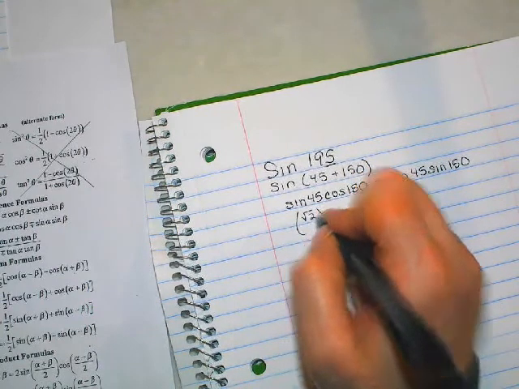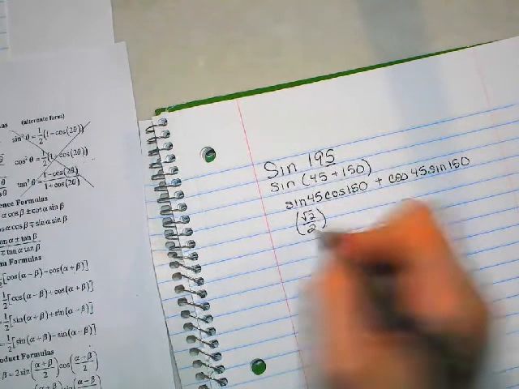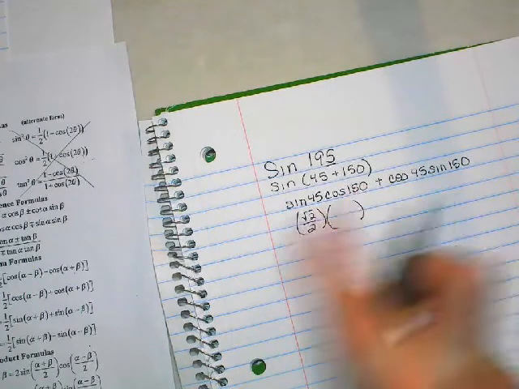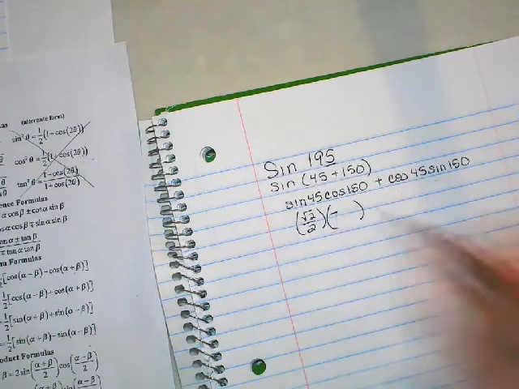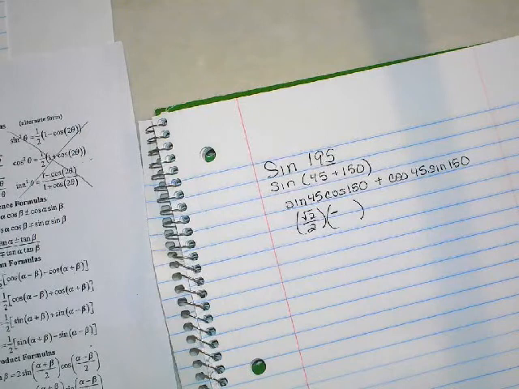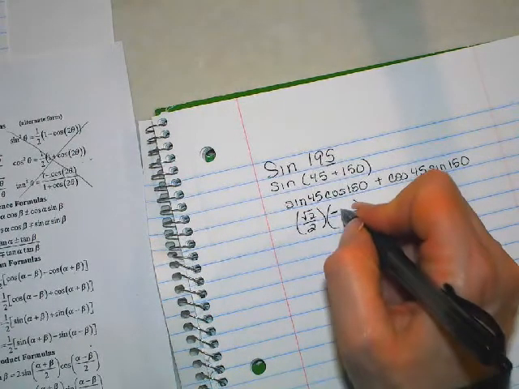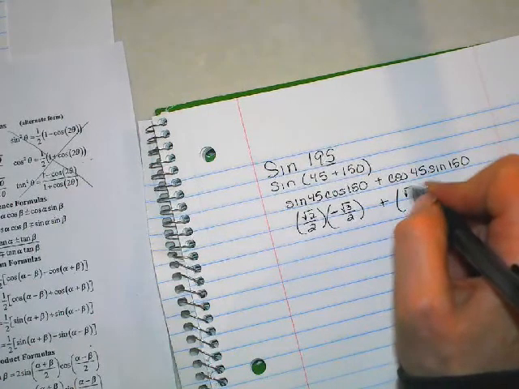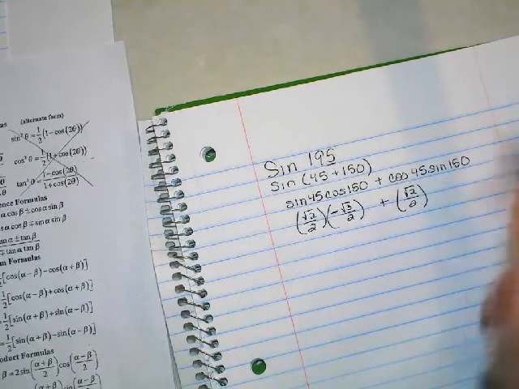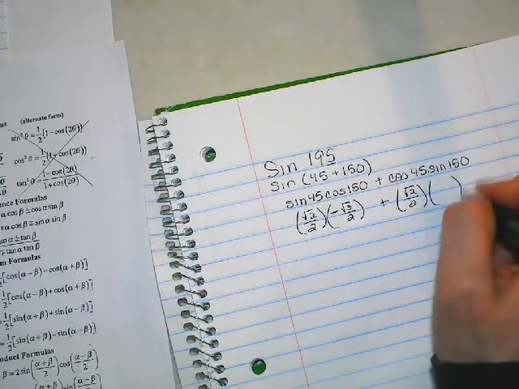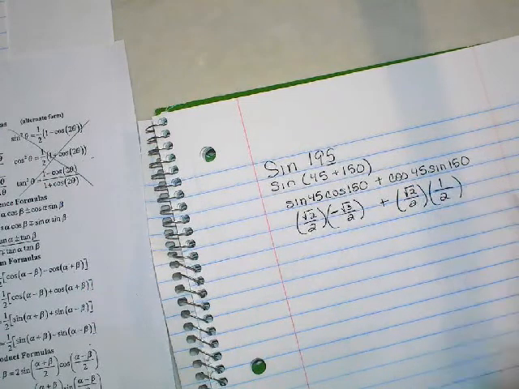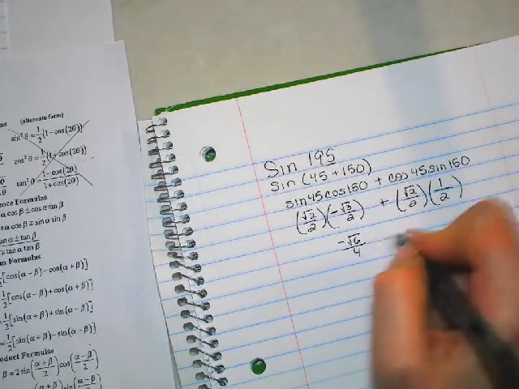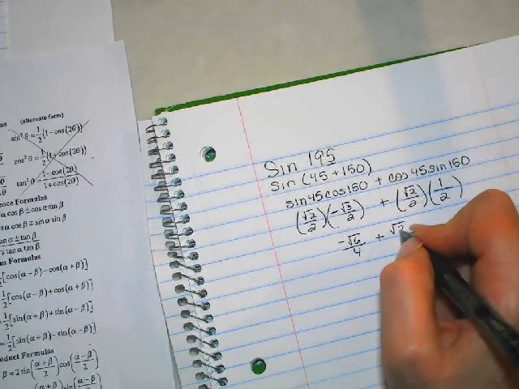The sine of 45 is radical 2 over 2. The cosine of 150, watch your quadrants. 150 is in quadrant 2, so cosine is negative. My reference angle for a 150-degree angle is 30. The cosine of a 30-degree angle is radical 3 over 2. Plus radical 2 over 2, and the sine, I'm in quadrant 2, so it's positive, and the sine of 30, because that's my reference, is 1/2.